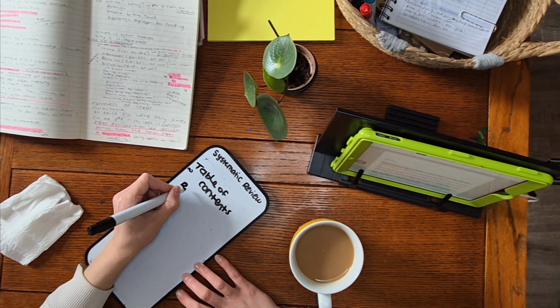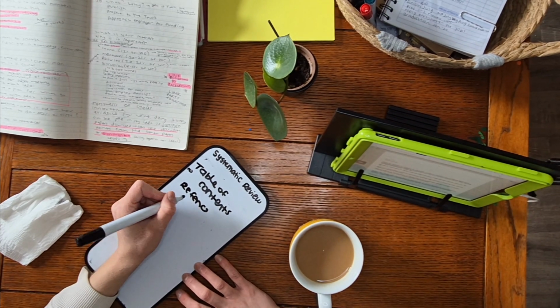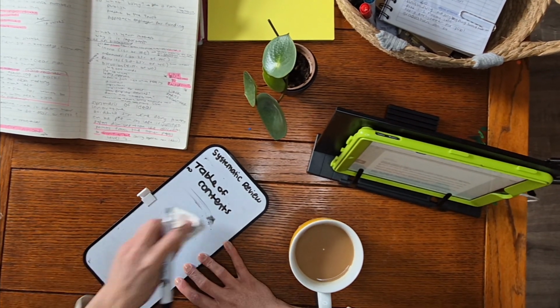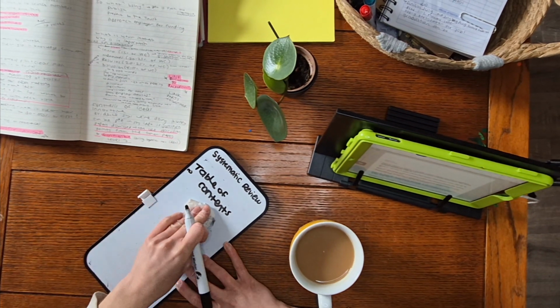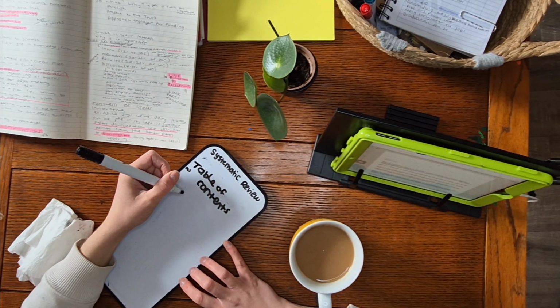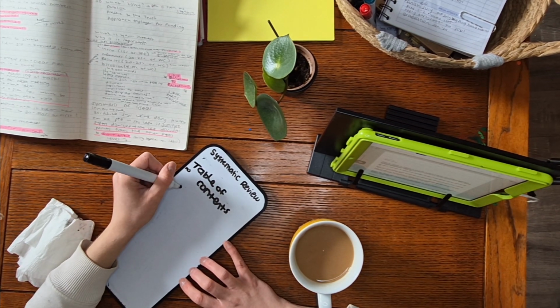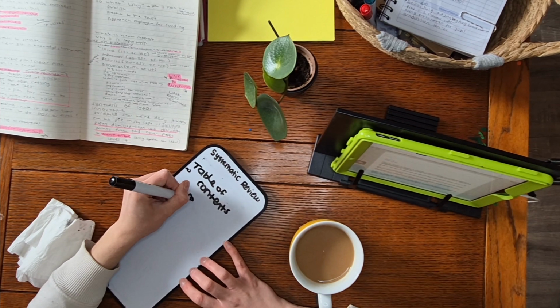You also want to put references in, so pay attention to how you're spelling things. Pay attention to what type of referencing. So is it Harvard referencing that you need to do, or APA, a different format? So references.